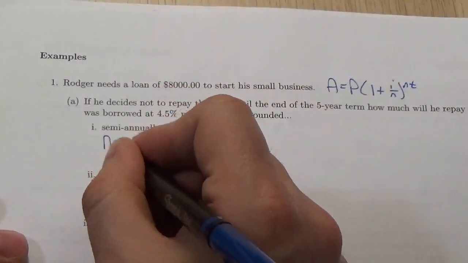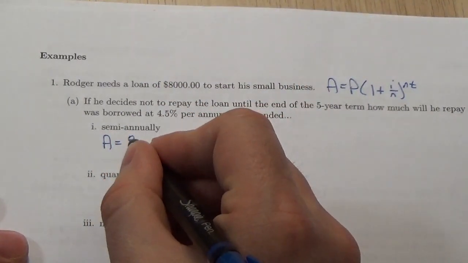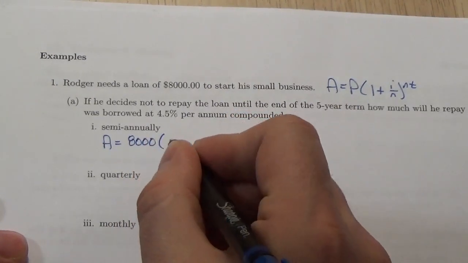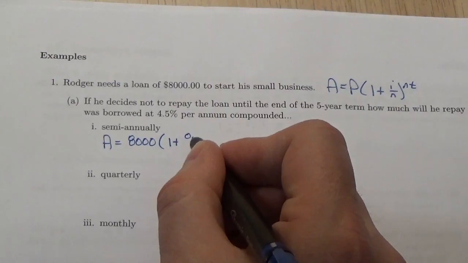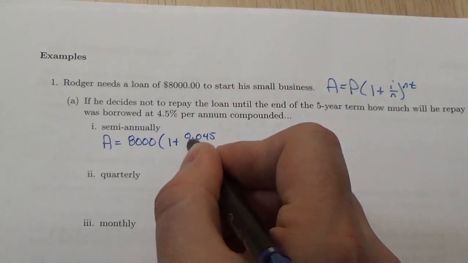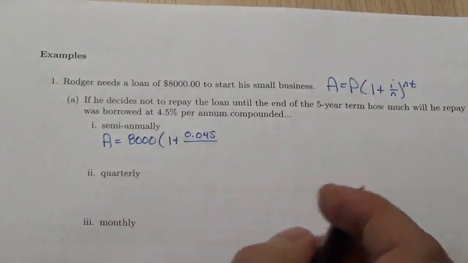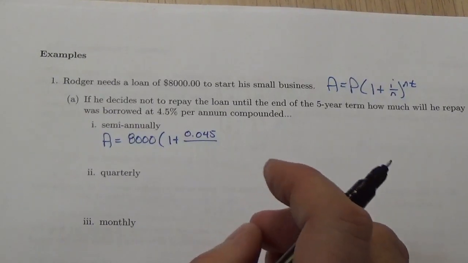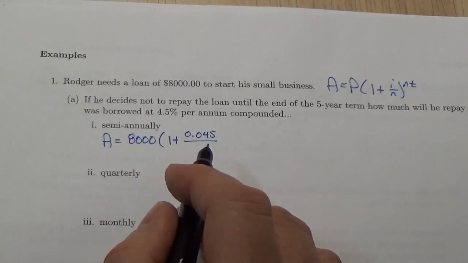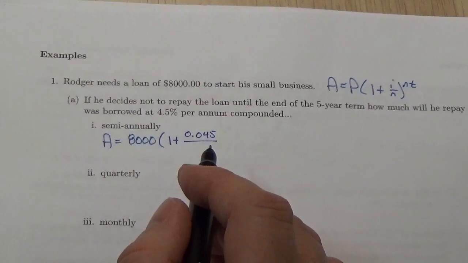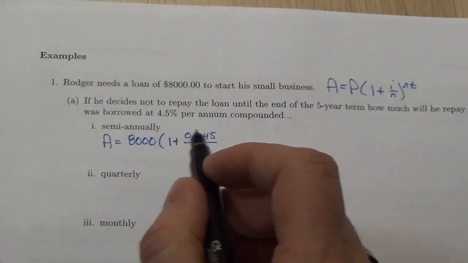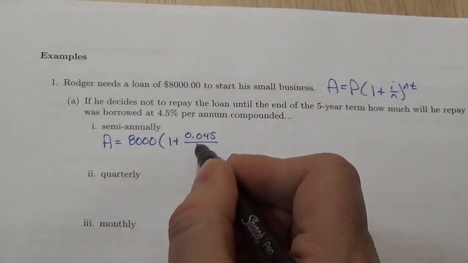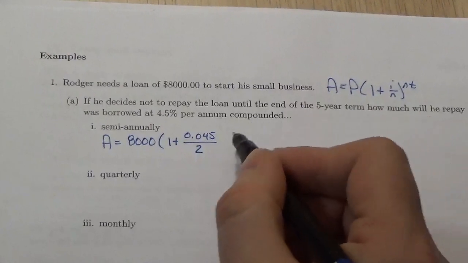So this is the accumulated amount, we don't know what that is. It's going to be 8,000, that's how much he's borrowed, times 1 plus 4.5%. First of all, I'm going to convert that into a decimal. Notice it's not 0.45, it's 0.045. 0.45 would mean 45% interest compounded. That's crazy. Okay, 4.5%. We're going to compound it semi-annually, so n is going to be 2, so we're going to divide by 2.